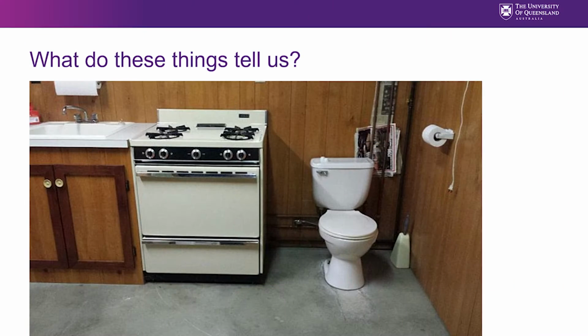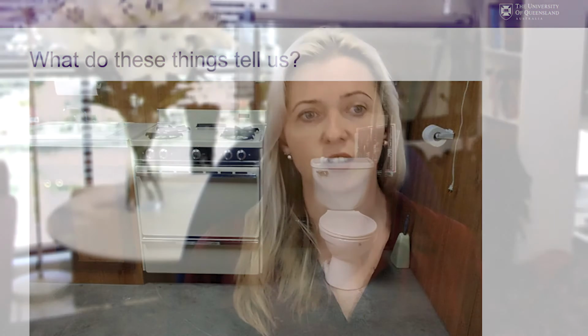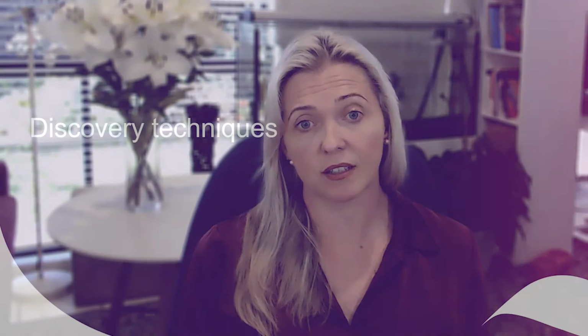What do these things tell us? Well, as funny as this may seem, this is exactly what happens in many designs, when the people creating the designs, whether they be for a product, a space, or a service, don't understand the context of use, what is important, and the intended experience.